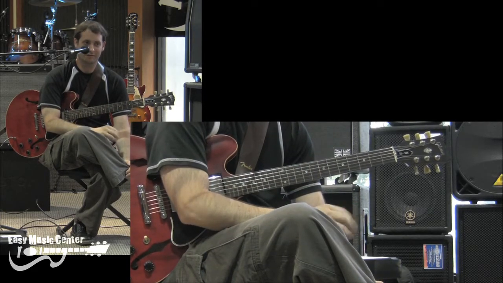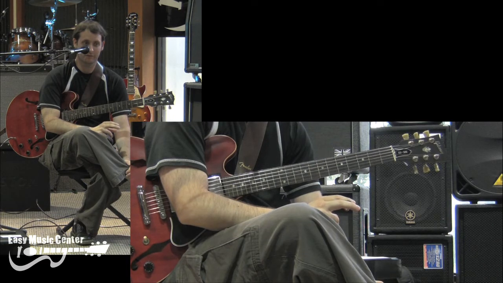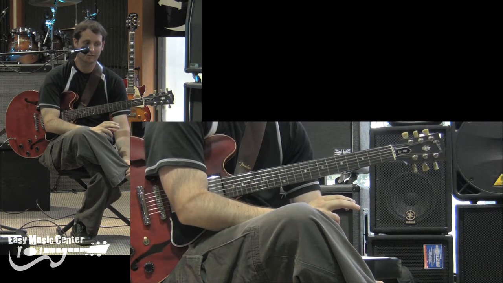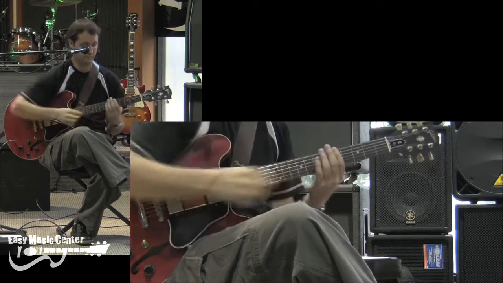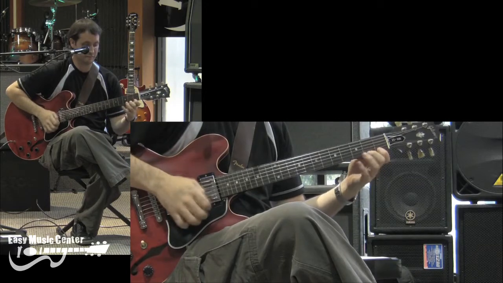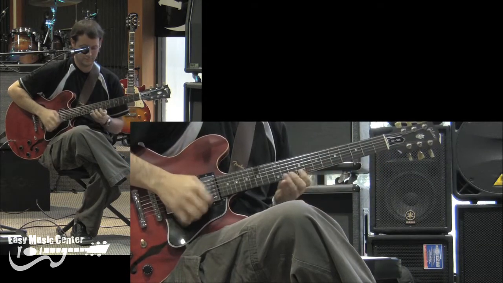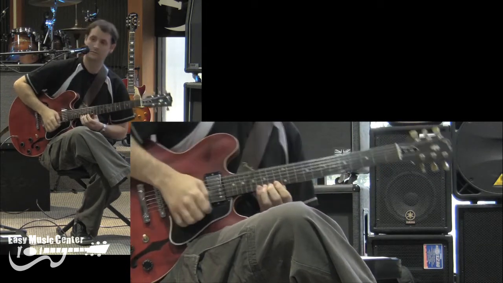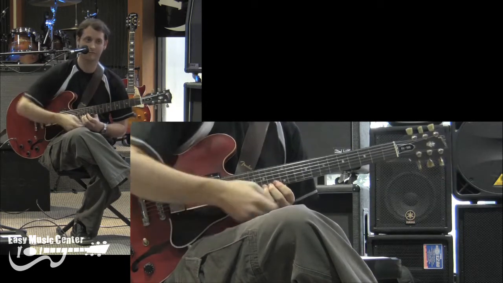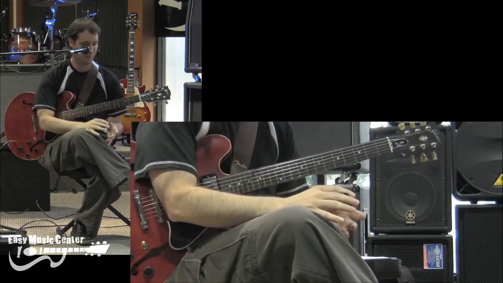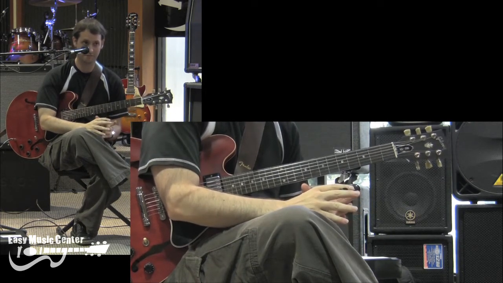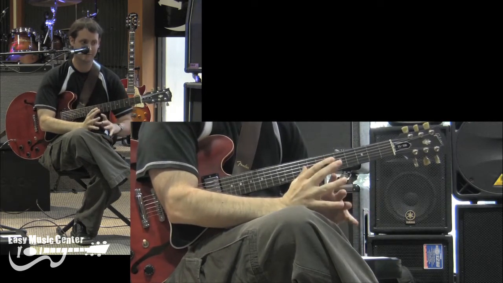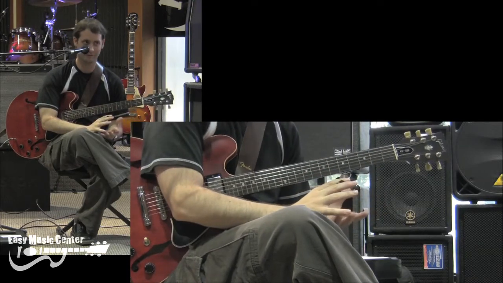The next thing we can do is add notes. And in jazz, we use a lot of what we call chromaticism. I don't know if you know the chromatic scale, it's just all the notes. So we use these chromatic notes to move from chord tone to chord tone.